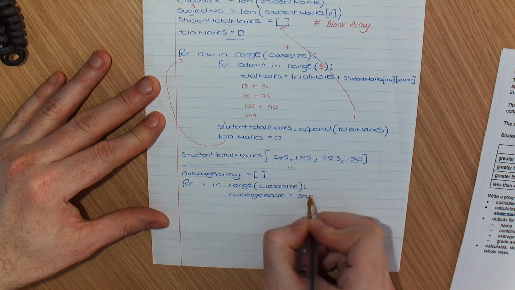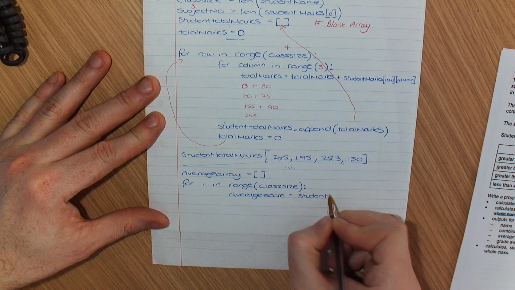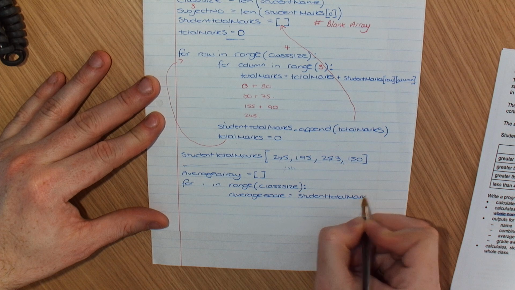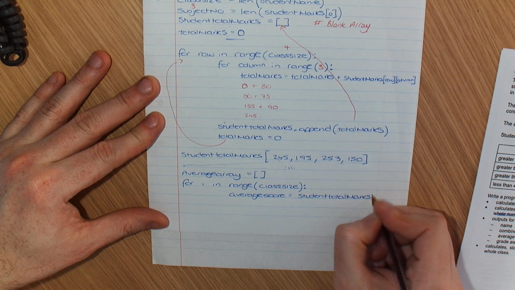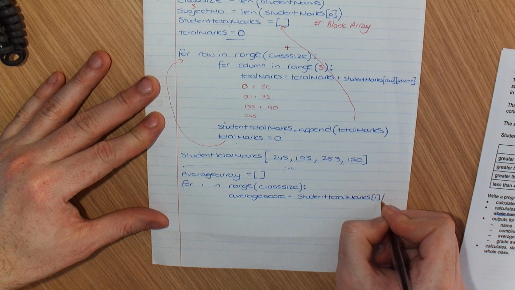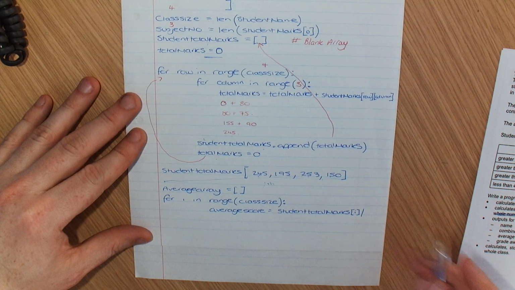student total marks, i, divided by subject number.